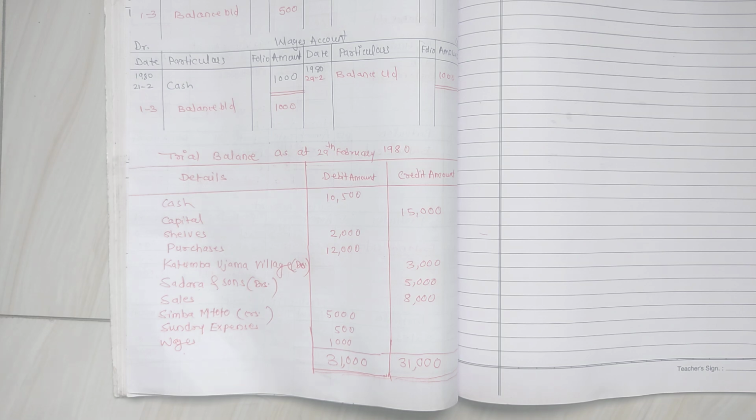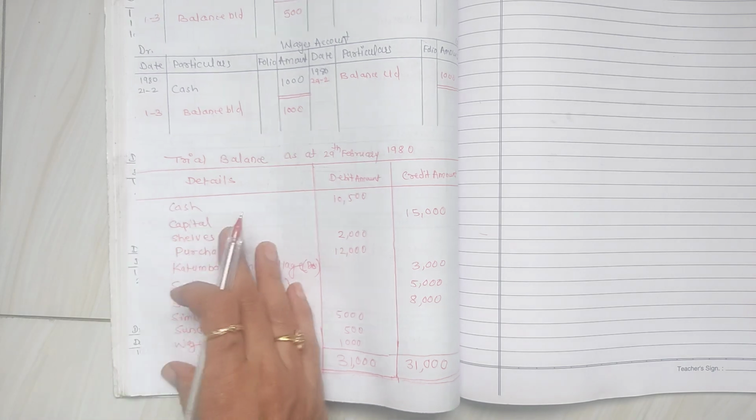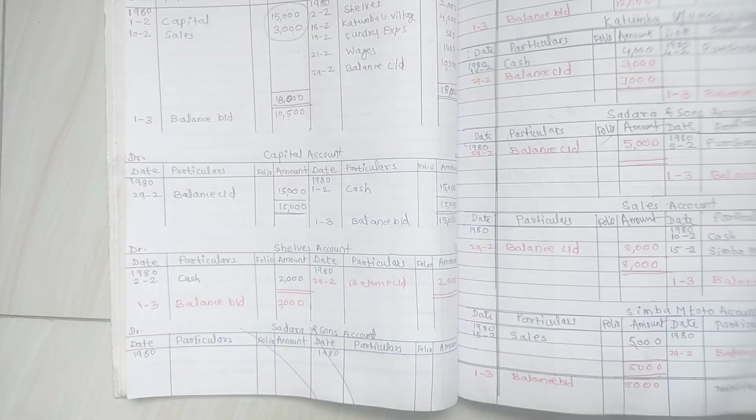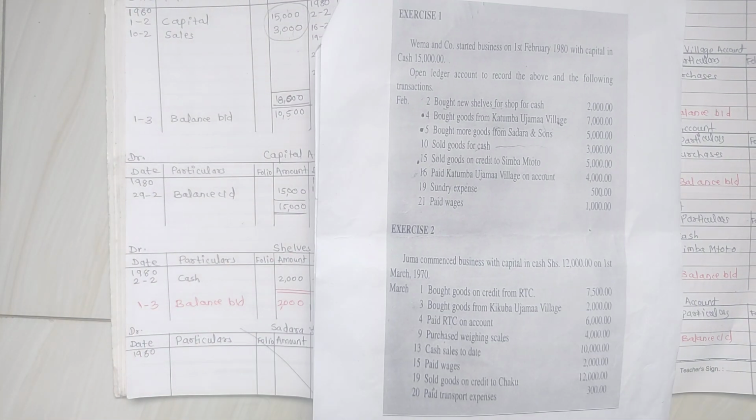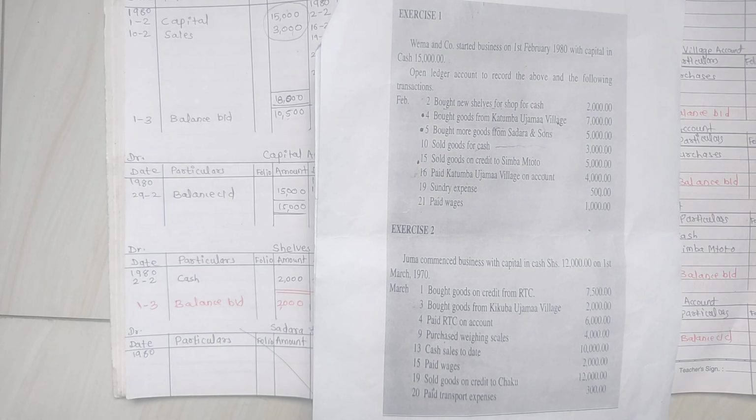You also record all the transactions in the respective ledger accounts and solve the sum. In the next video we'll see one more sum for the ledger account, and in one more video I am also posting about personal, real and nominal accounts to be debited and credited. Watch that video too for better understanding.